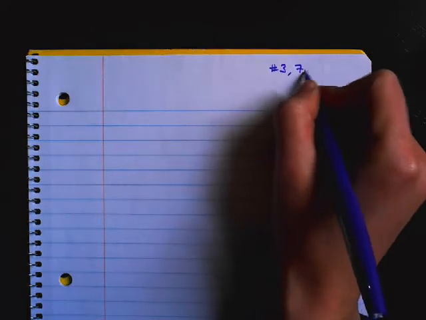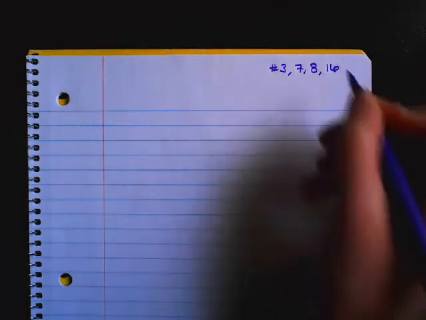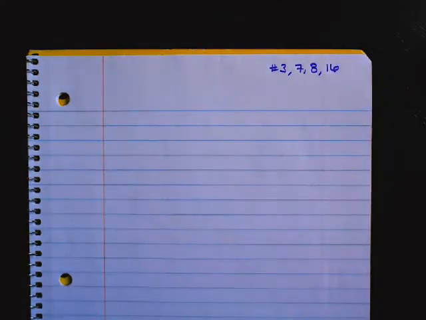I'm going to go over 4 problems. I'm going to go over them not labeled by the order of the circuit, but by the picture where I labeled them: number 3, number 7, number 8, and number 16. All of those questions were requested more than once.